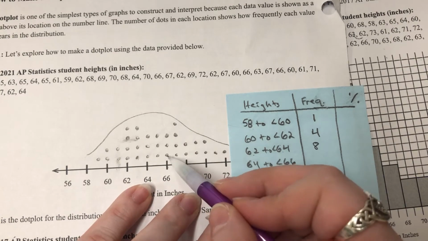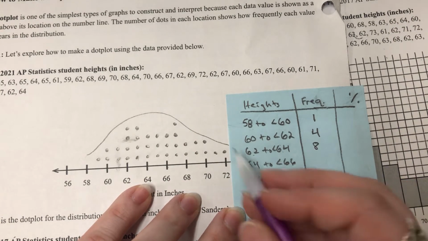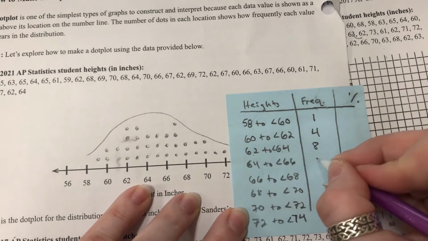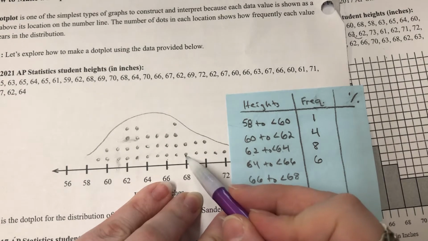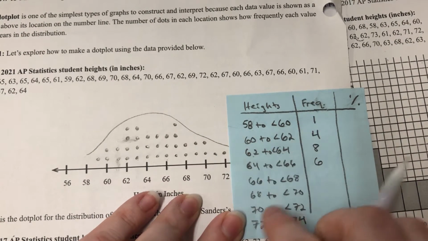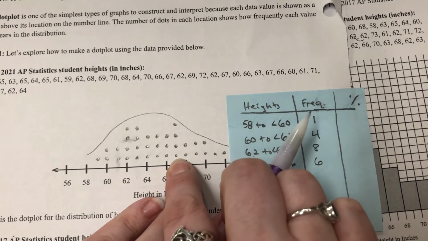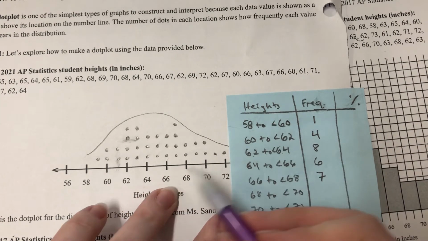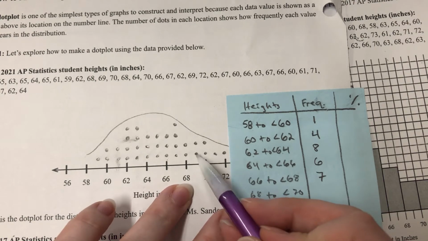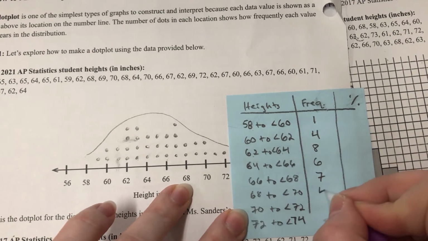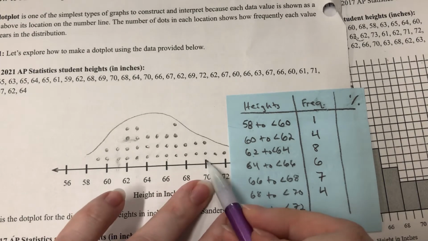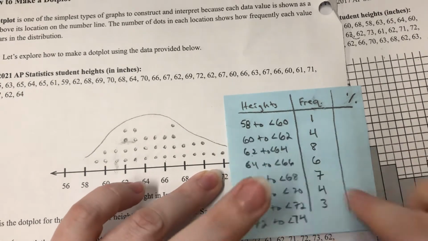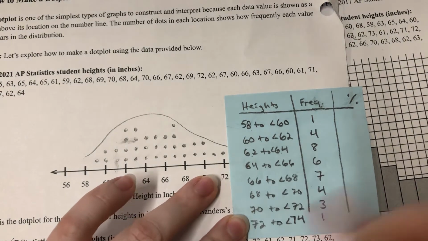64 to 66, remember 66 goes in the next one. So I need to count 64 and 65. It looks like 6 total dots there. 66 to 68, again, excluding that 68 because it starts the next bar. So just the 66 and 67, I have 3 and then 4, which gives me a total of 7. 68 to 70, so the 68 and 69, that gives me 4 total dots. 70 to 72, that gives me 3. And 72 onwards gives me just 1.